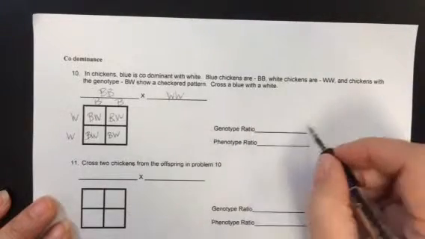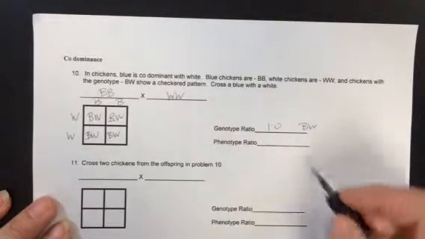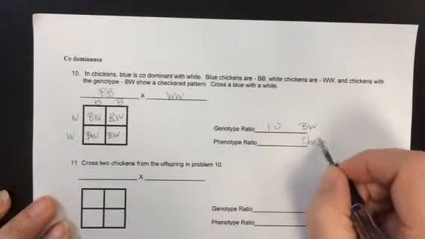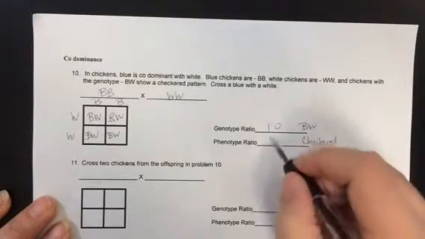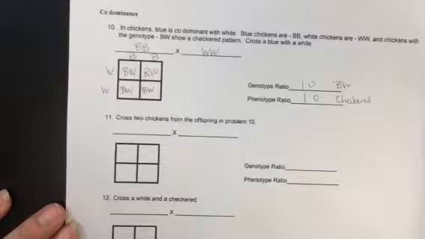So our genotype ratio, the only genotype that we have here is BW, and that is a 1:0. Our phenotype, the only thing that we would see is the checkered pattern, and again, that would be in a 1:0 ratio. So cross two chickens from the offspring in problem 10.